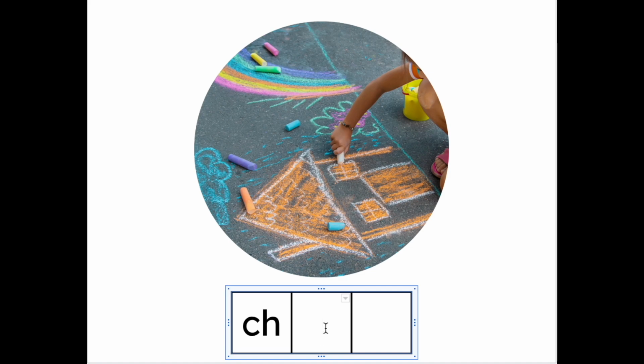Ch, ah. What letter is making the ah sound? A. What's the last sound you hear in the word chalk? K. Good. We've got the letter K making the K sound. But we also need an L to make sure that A says ah. Bossy K won't let us hear the L, but it's there. This is how you spell chalk.